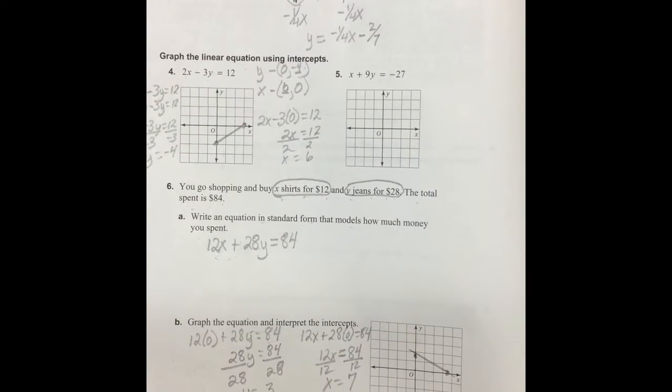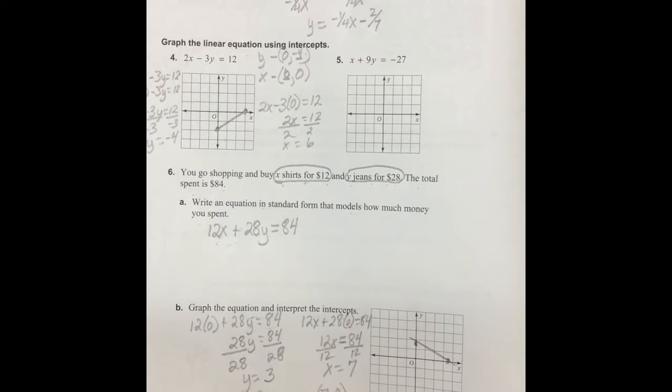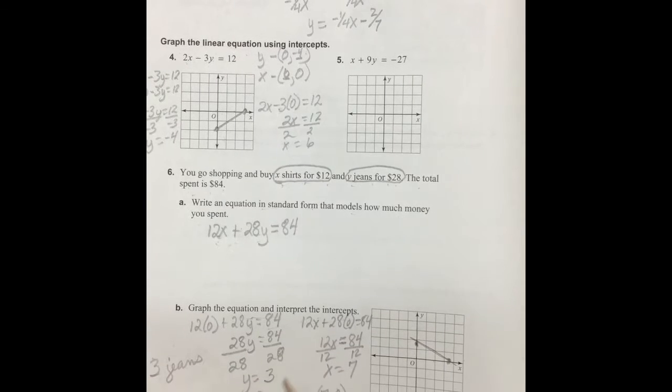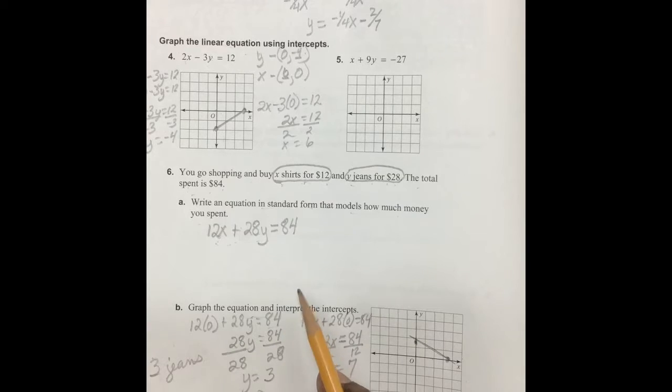Okay, now, because if we have 0, 3, 3 is our intercept, it lets us know that we can buy 3 pairs of jeans. But if we buy 3 pairs of jeans, we can't buy any shirts, okay?